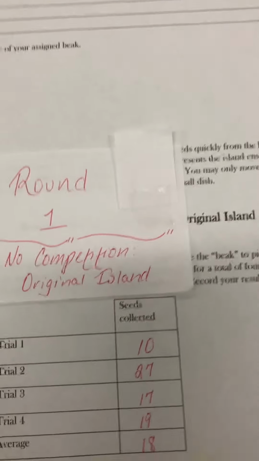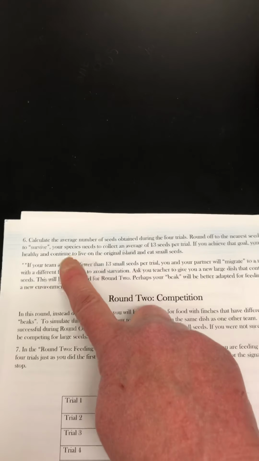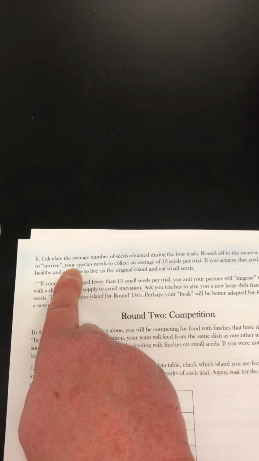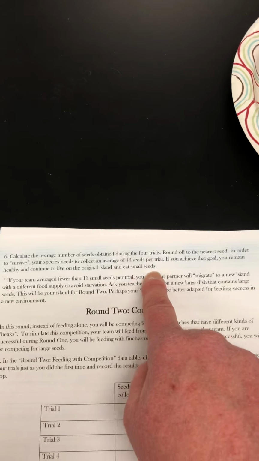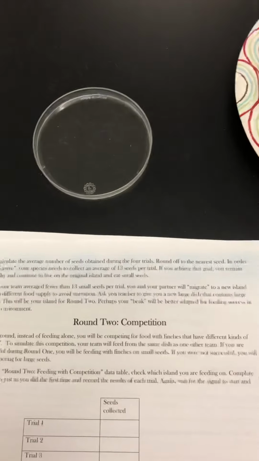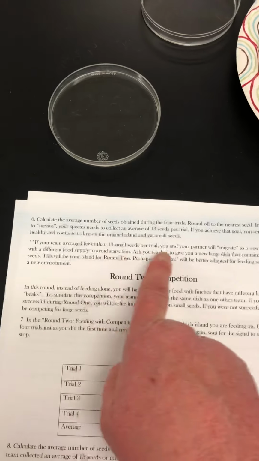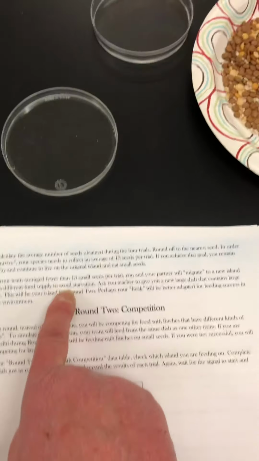So going on to the next page, it says, which is what we just did, to calculate the number of seeds for the 4 trials, round to the nearest seed, which we did. And it says, in order to survive, your species needs to collect an average of 13 seeds per trial. If you achieve that goal, you remain healthy and continue to live on the original island and eat small seeds. If your team averages less than 13, you have to migrate to a new island and you get a different food supply to avoid starvation.